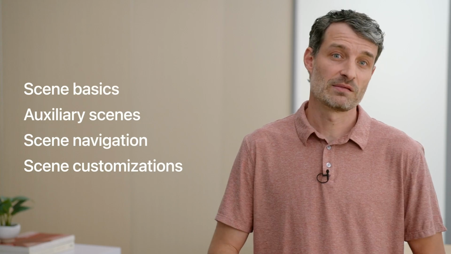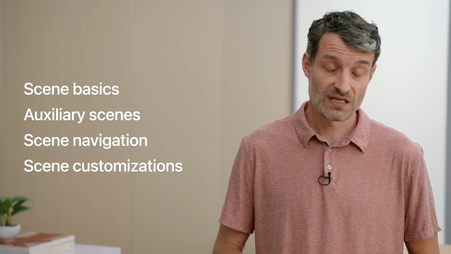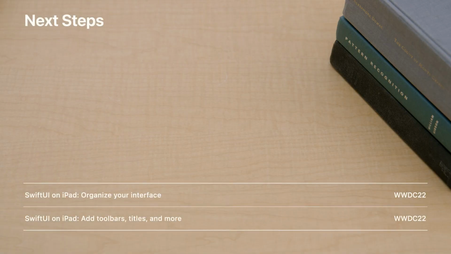We're really excited about the potential of these new APIs and hope you are too. For more great info on how to add functionality to your iPadOS and macOS apps, please check out these other sessions. SwiftUI on iPad, organize your interface, and SwiftUI on iPad, add toolbars, titles, and more.